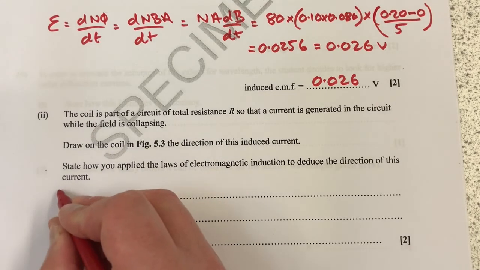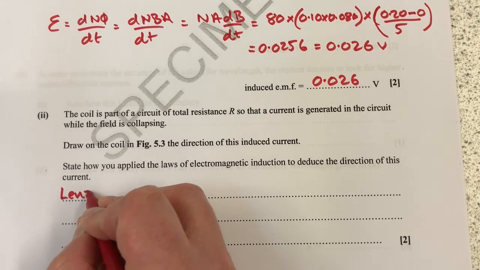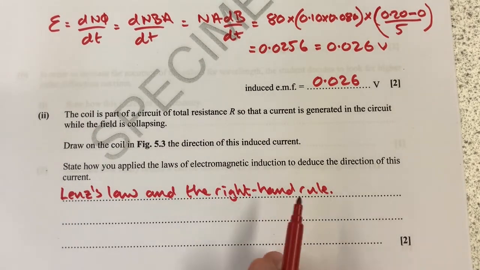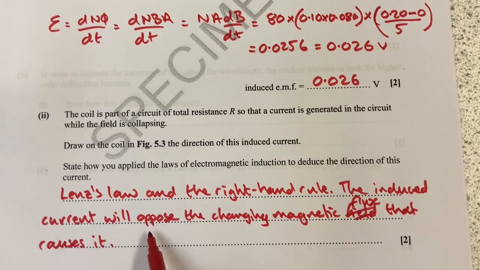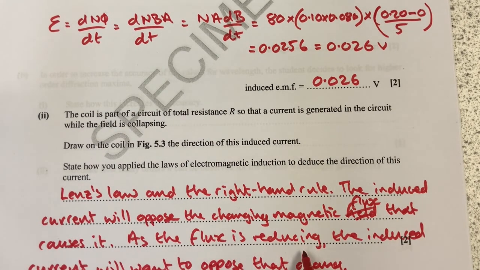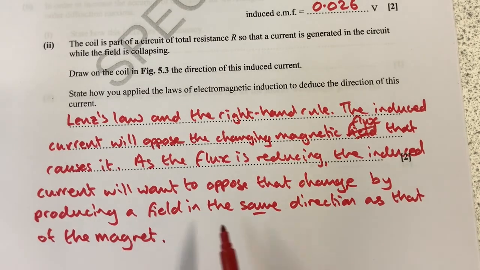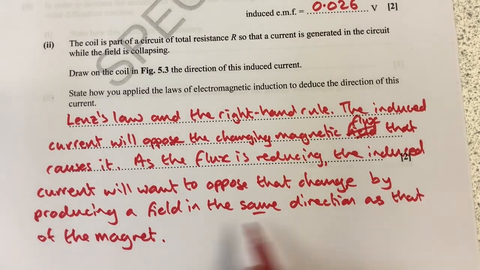Good Lord. Well, it was an application of Lenz's law and the right-hand rule. The induced current will oppose the changing magnetic flux that causes it. As the flux is reducing, the induced EMF and the induced current will want to oppose that change by producing a field in the same direction as that of the magnet.